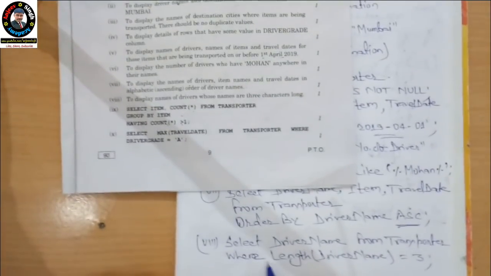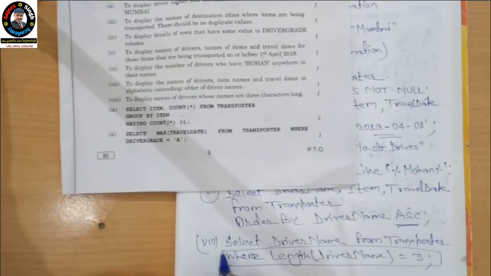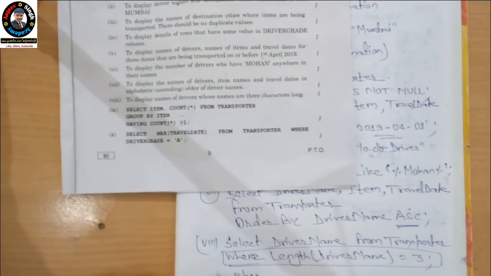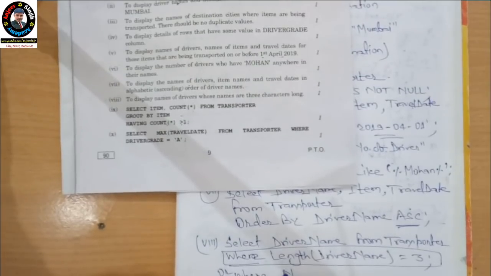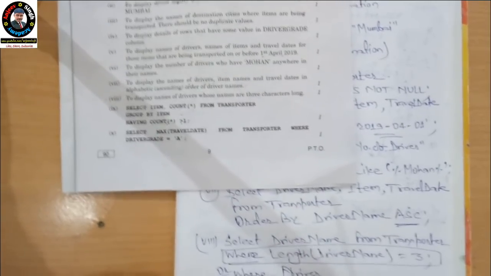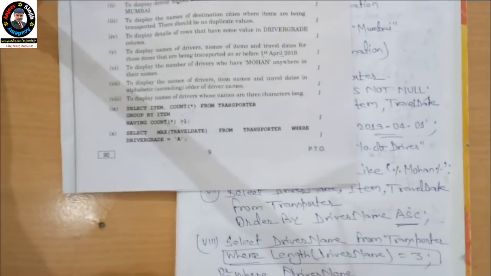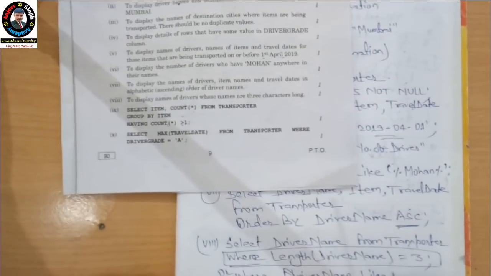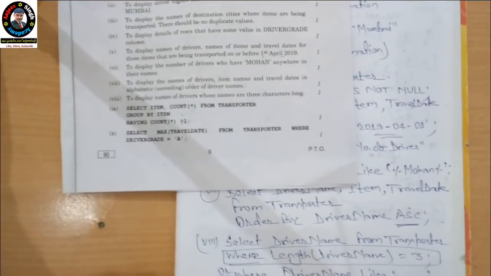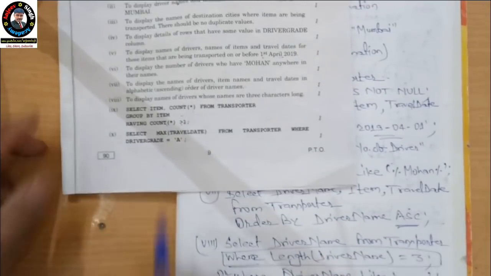Or you can change this condition and write it like this statement: where driver name like '___'. Okay, this way.